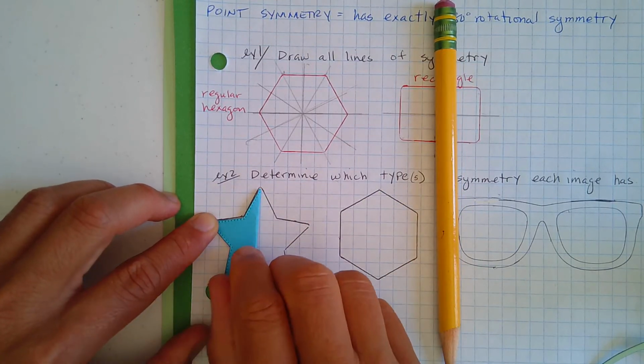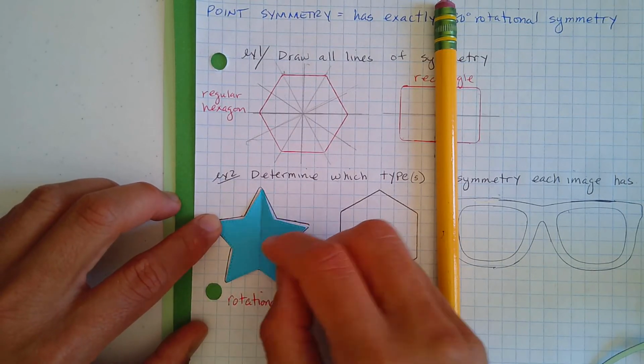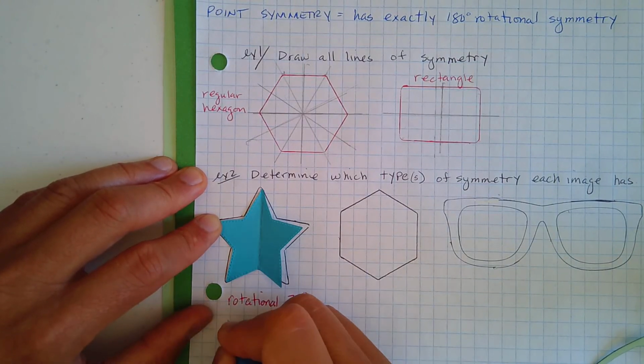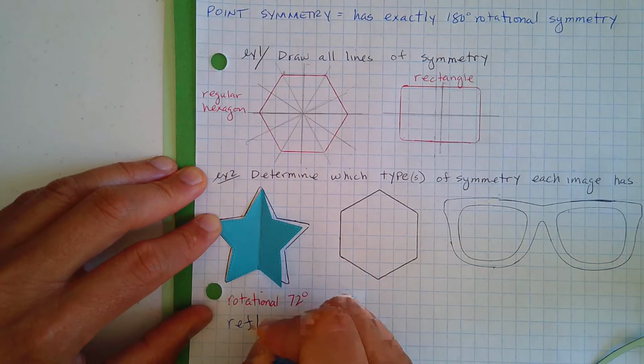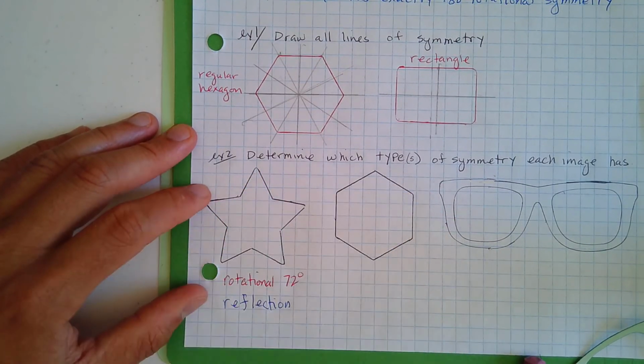Okay? So this also has a reflection symmetry, but there's only one.